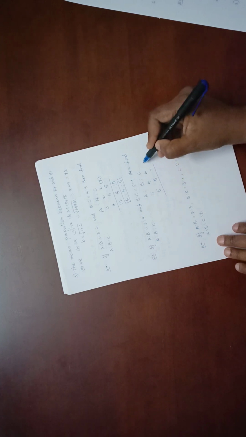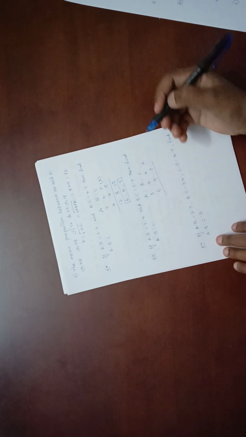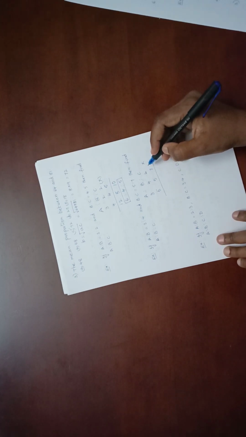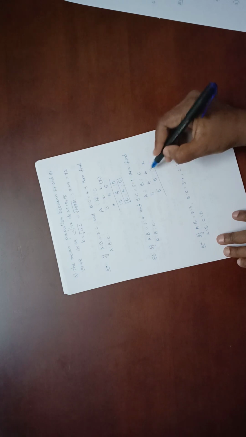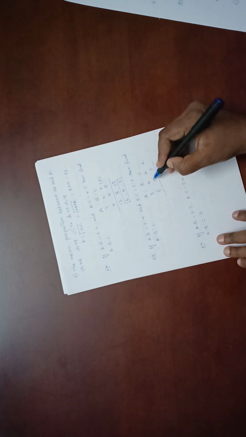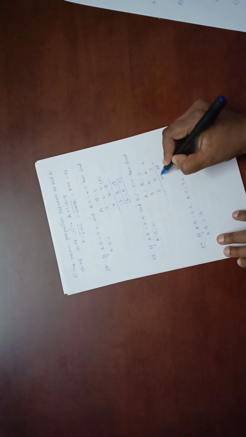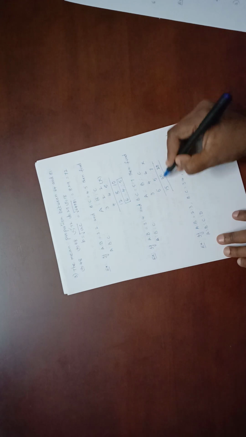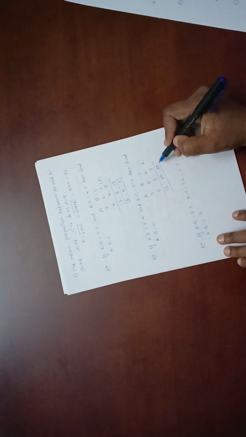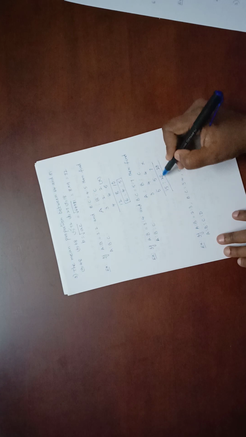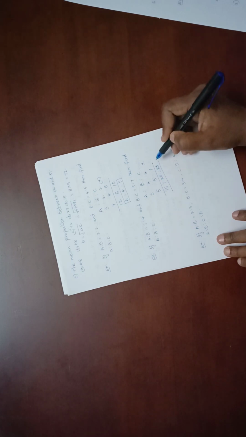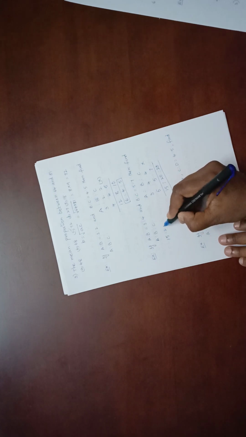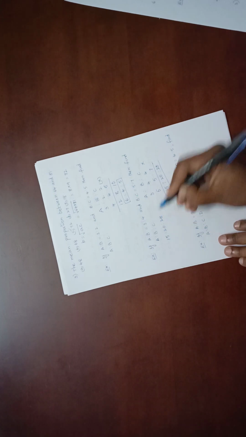So afterwards what will you do? We are doing multiplication. 4 7s are 28. 4 5s are 20. 3 5s are 15. Are there any cancellations? No, because we don't have common factors. Now what is the ratio? 15 is to 20 is to 28.